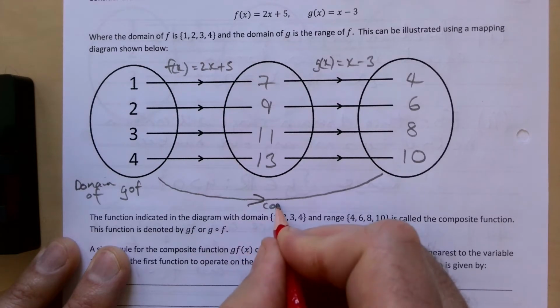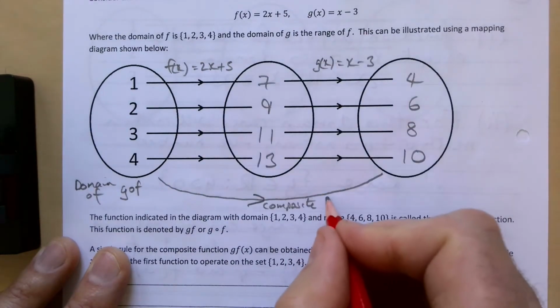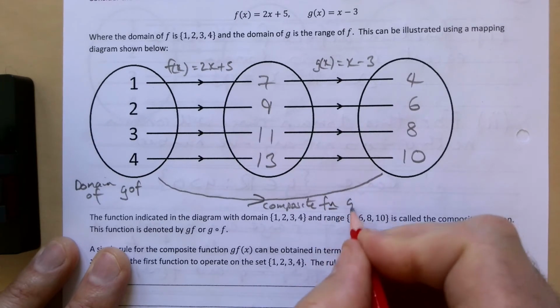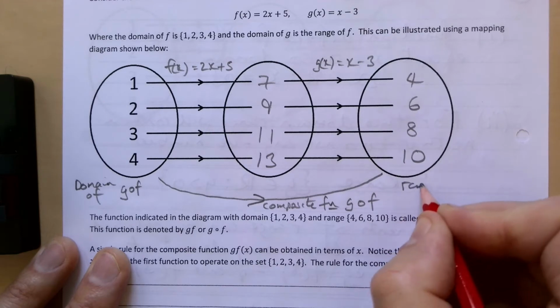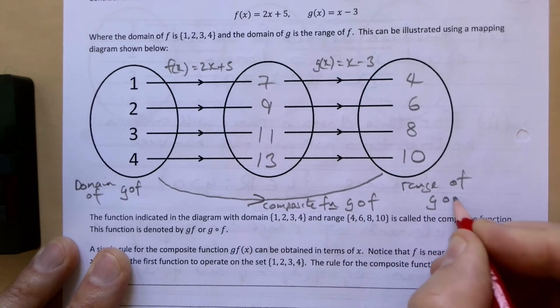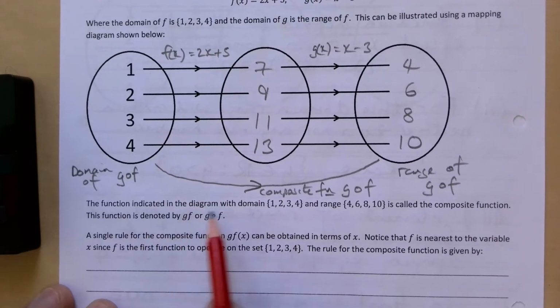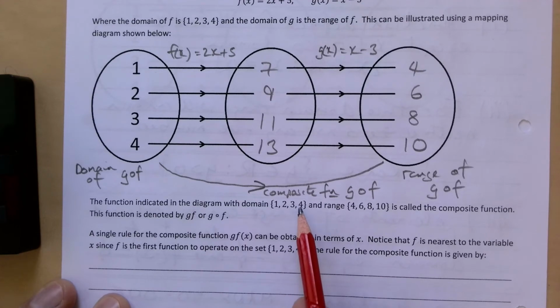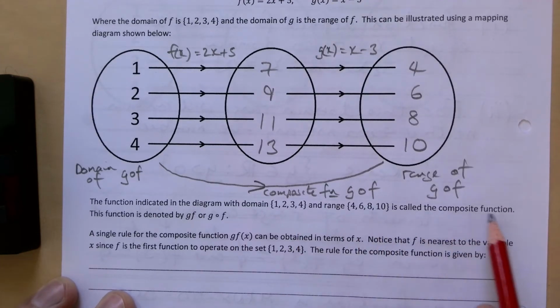So if I write here that this is the composite function, as in I've joined these two functions together, and then here will be of course the range of g of f. The function indicated in the diagram with domain 1, 2, 3, 4 and range 4, 6, 8, 10 is called the composite function.